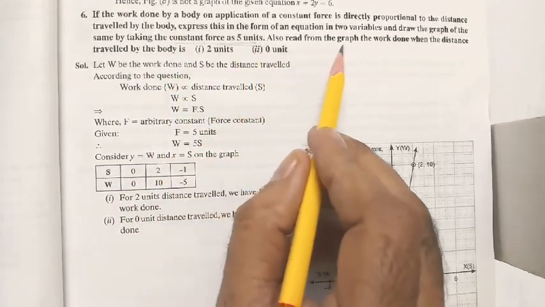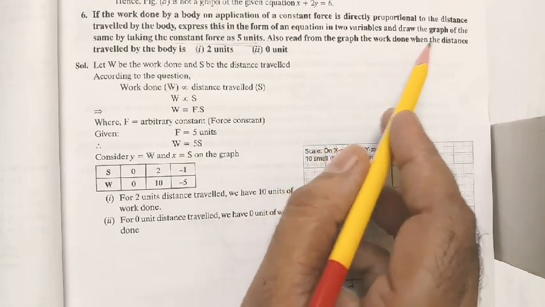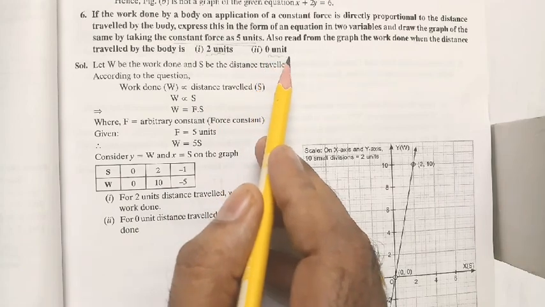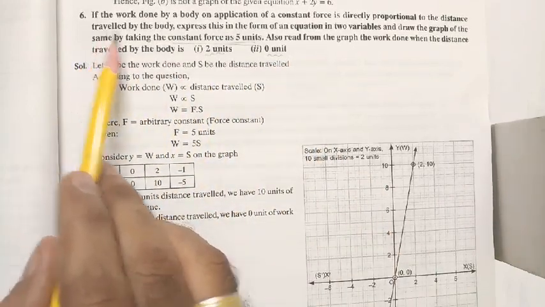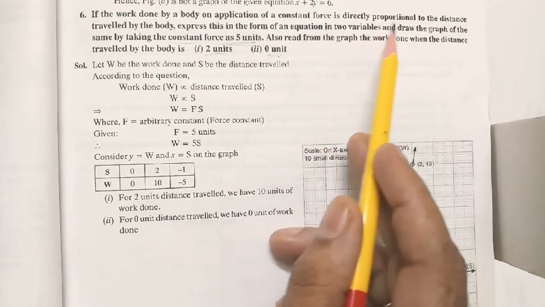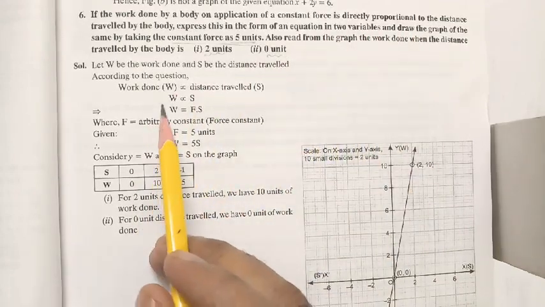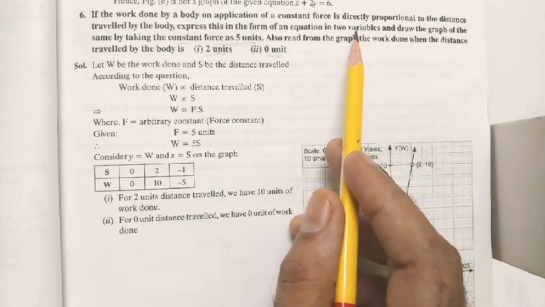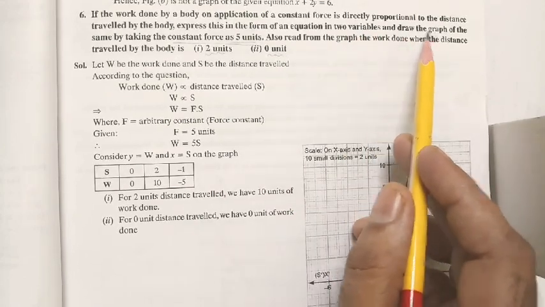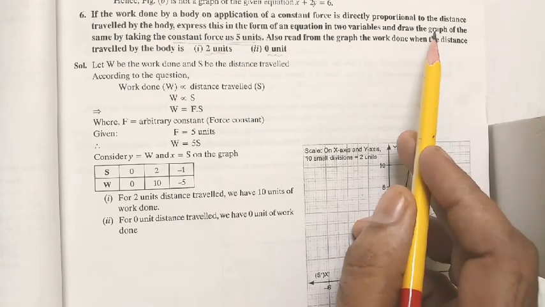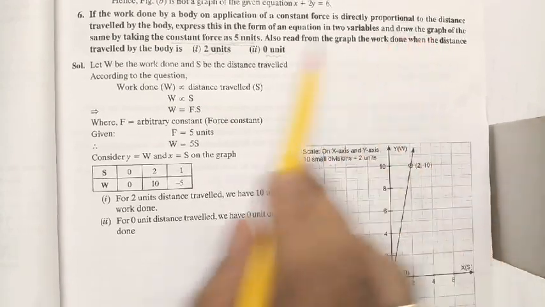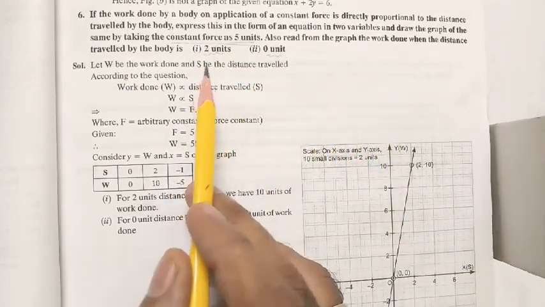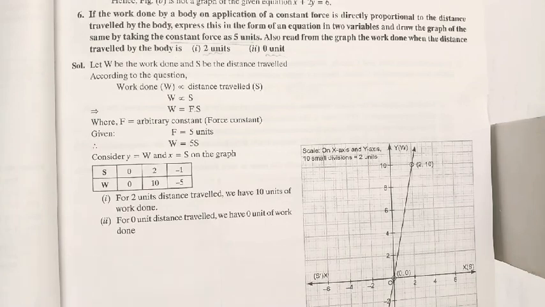Also, read from the graph the work done when the distance traveled by the body is 2 units and 0 units. See, from the given statement, they ask you to form a linear equation in two variables, and for the equation, they ask you to draw the graph. At the same time, from the graph, we want to find the solutions. So first we want to form an equation.